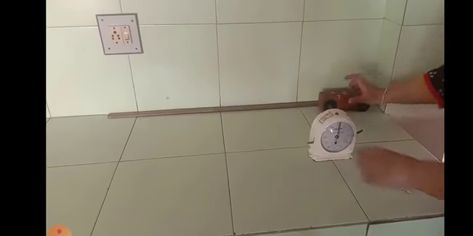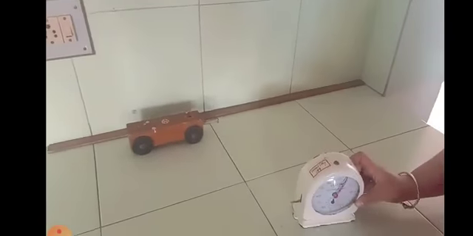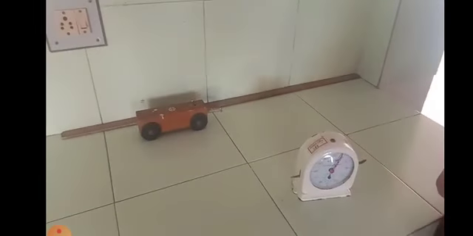Now, this is the stopwatch, this is the toy car and this is the long wooden scale taken. Before it starts moving, we have to immediately start the stopwatch. You can see here it is near 4 seconds, 5 seconds, and that would be the reading. So in this way we have to calculate the speed.